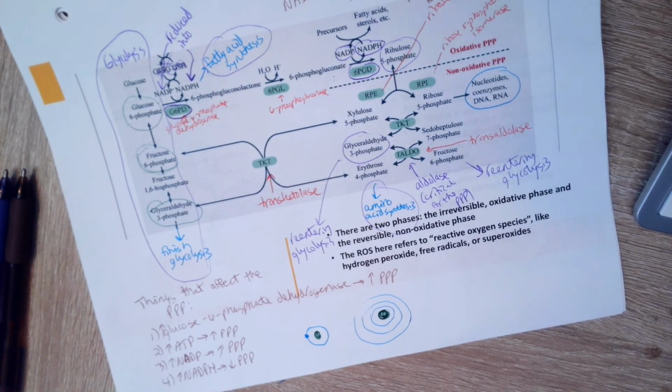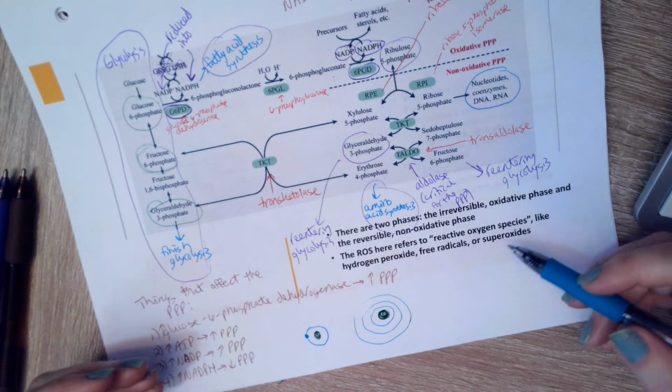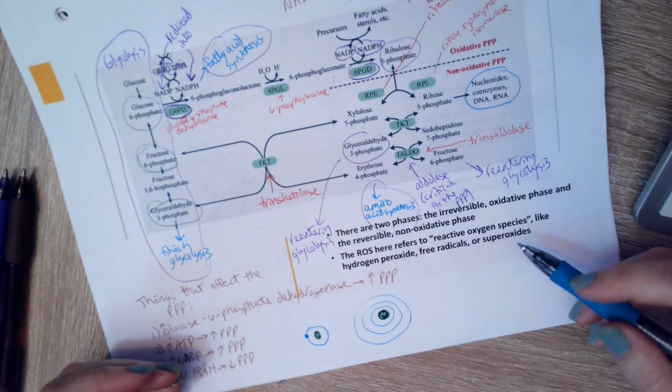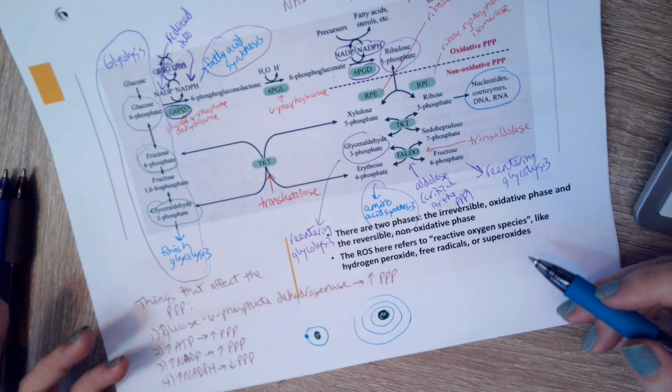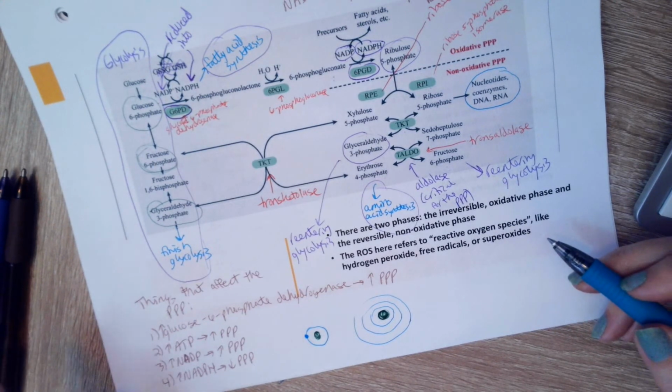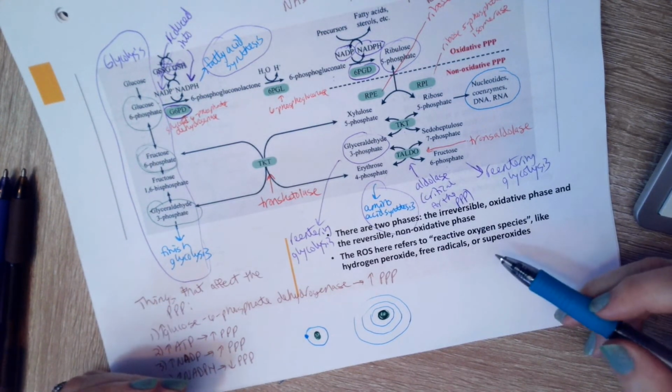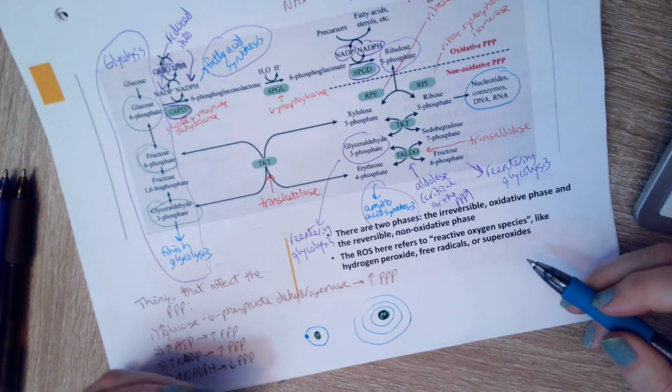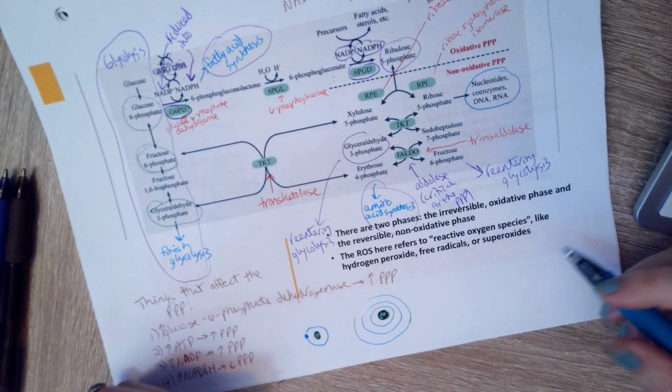So there's a whole bunch of ways that you could increase your reactive oxygen species levels, and that's not a good thing. So antioxidants are important for changing them, stabilizing them, making them okay again.